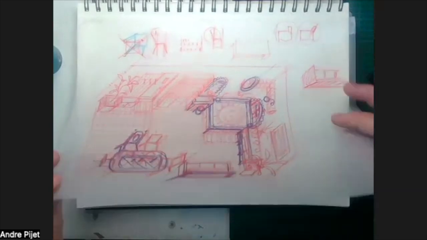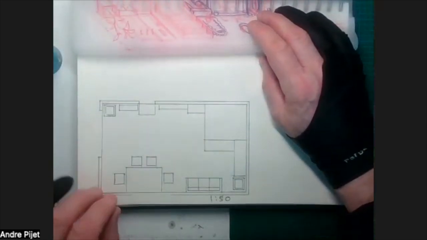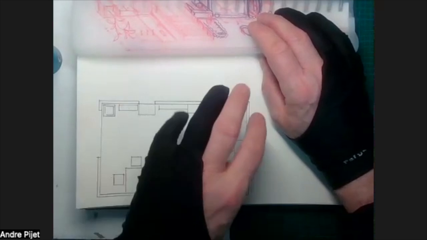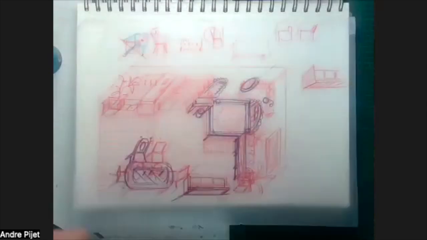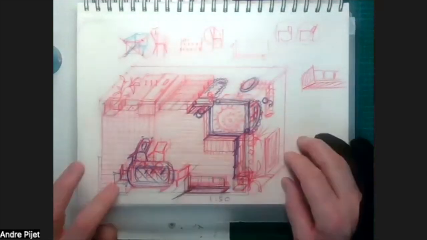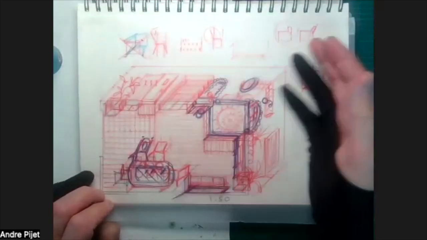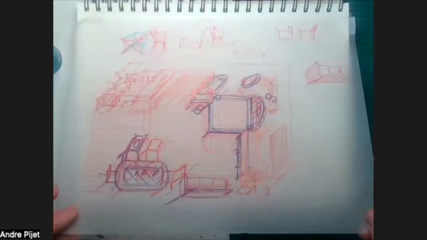So, as I said, you can draw directly on the floor plan, all these elements, if you know how they're going to be. But if you don't, you're looking for something, you put the tracing paper on the floor plan you have there, and you can draw a kind of axonometric view of the different forms you're going to have in your space.